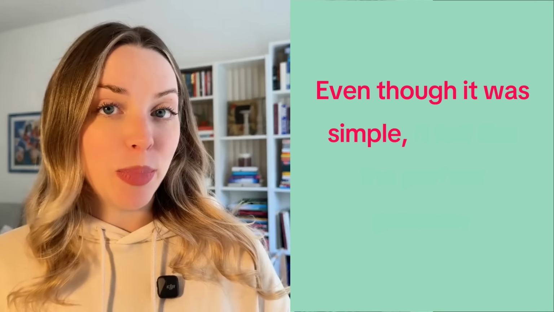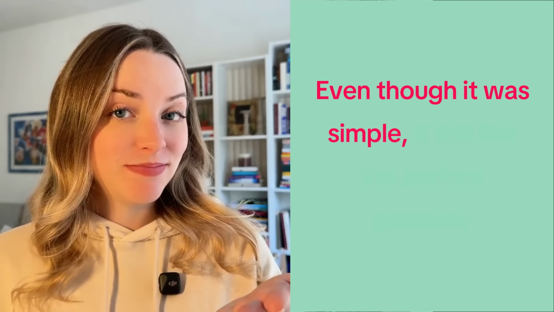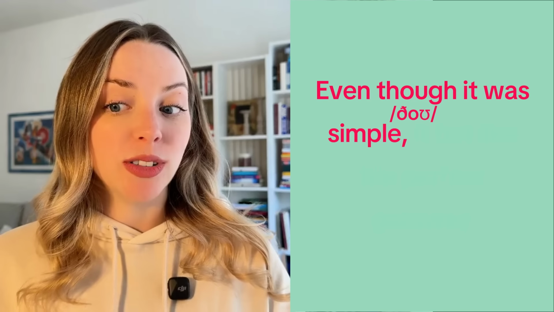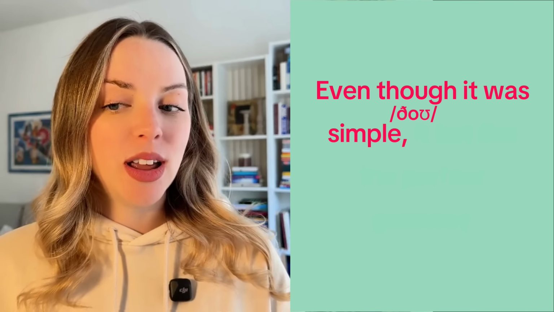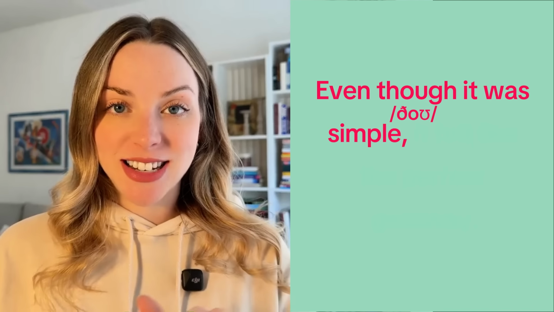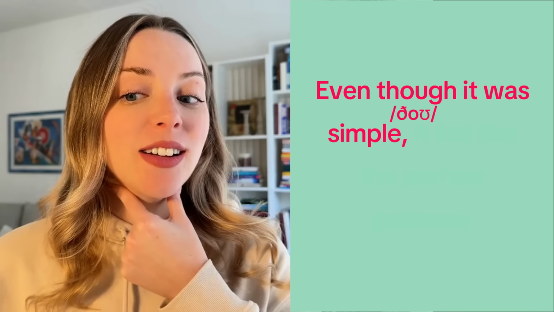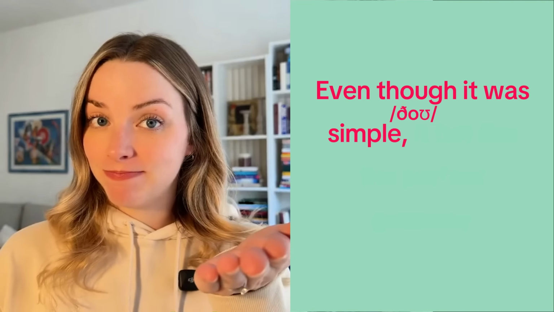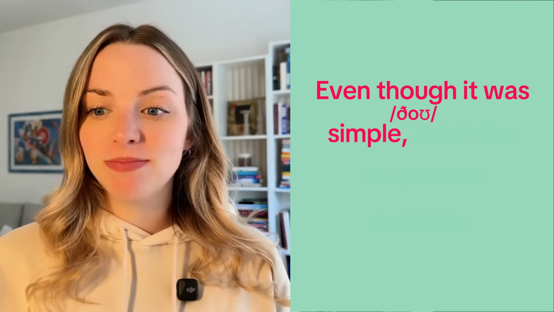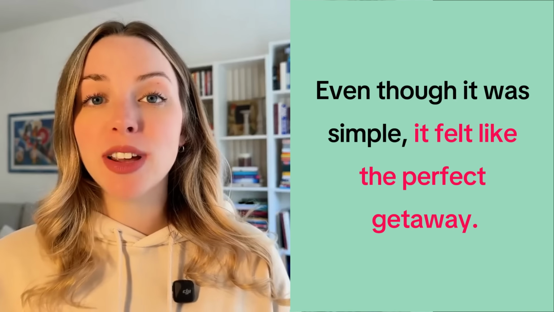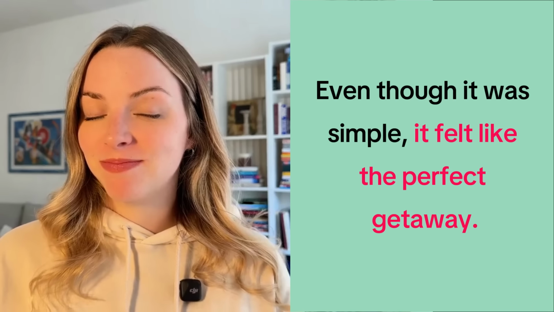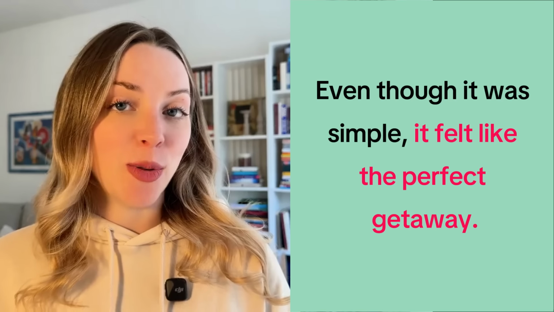Even though it was simple, though, this word looks a lot like through, but it has the voiced TH sound, so we'll feel that here. Though. Even though it was simple, it felt like the perfect getaway. It felt like the perfect getaway.